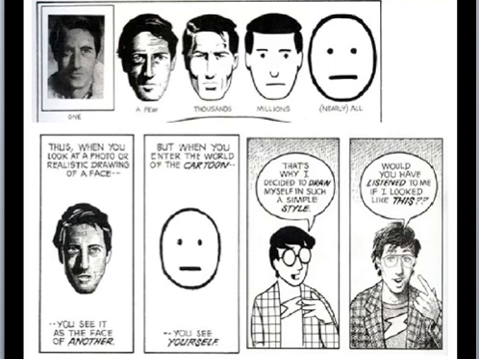So again, we see the progression. So when you look at a photo or realistic drawing of a face, you see it as another face. But when you enter the world of a cartoon, you see yourself. And again, he uses himself as an example. That's why he chose to draw himself in a more iconic, neutral, or simplified style than a more realistic style.